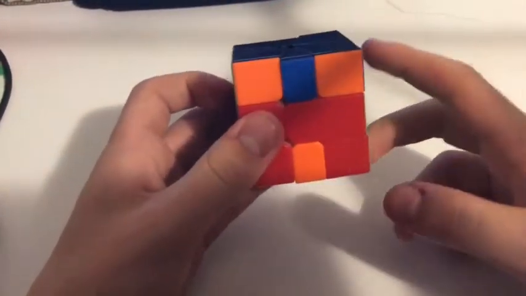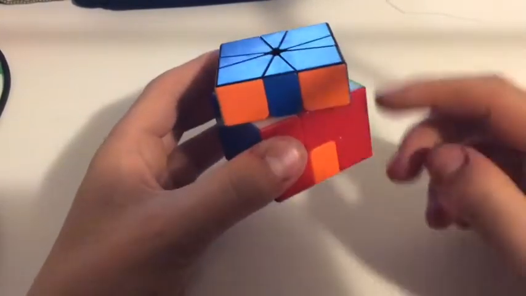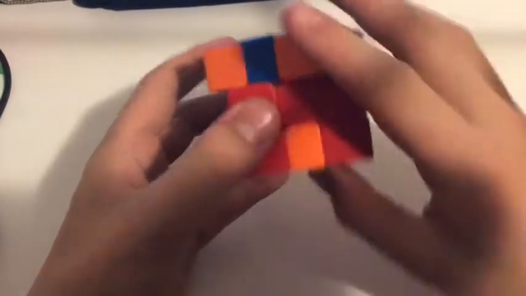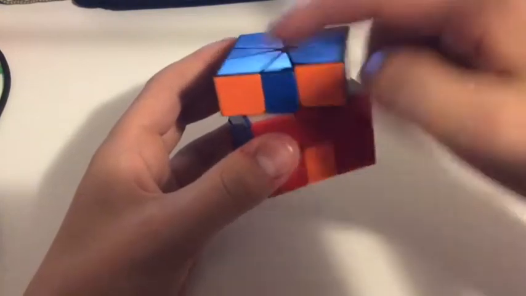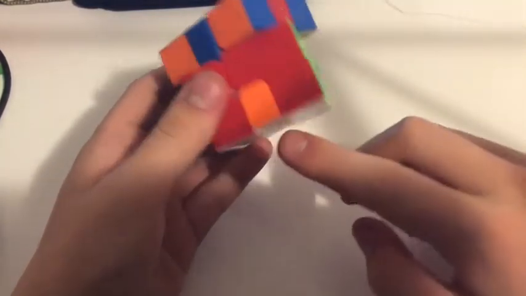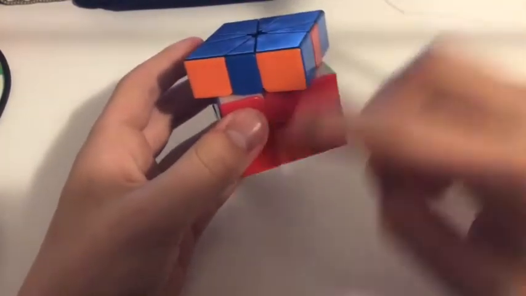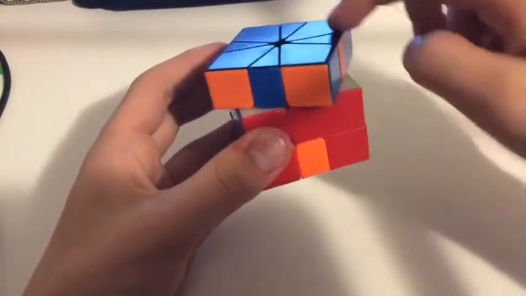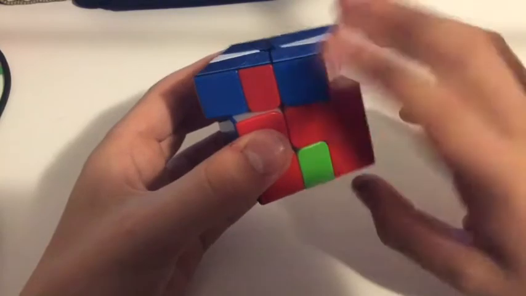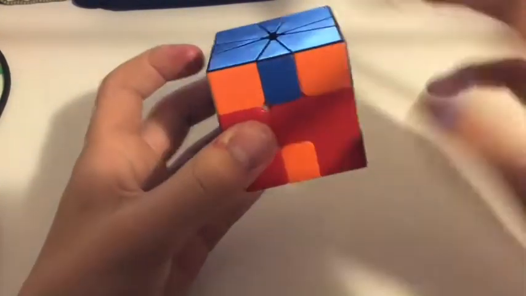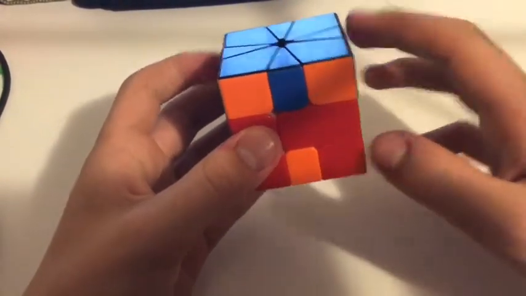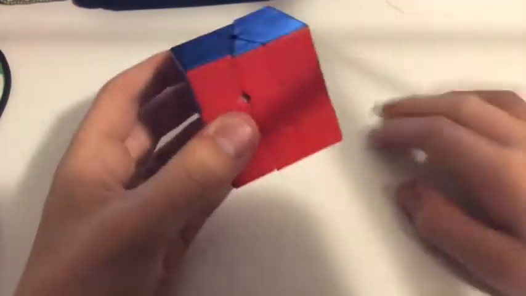For O op, just look at the direction the O perm is going in, and have the op parallel like that, and so it's going this way, so go the opposite direction kinda. So this is going here, like that.